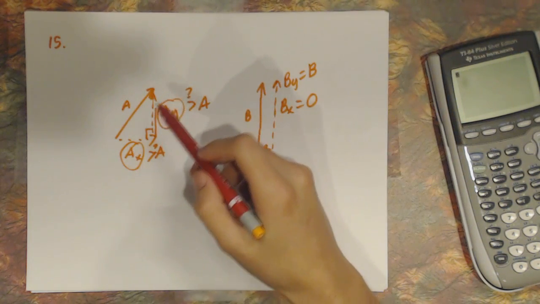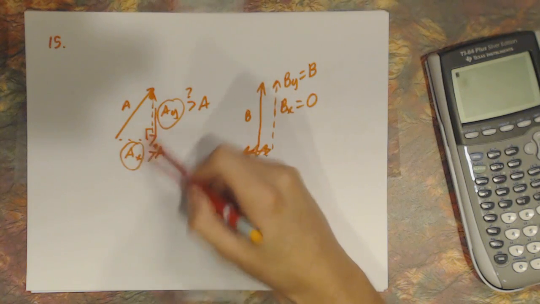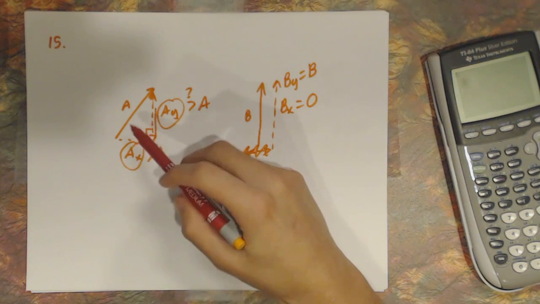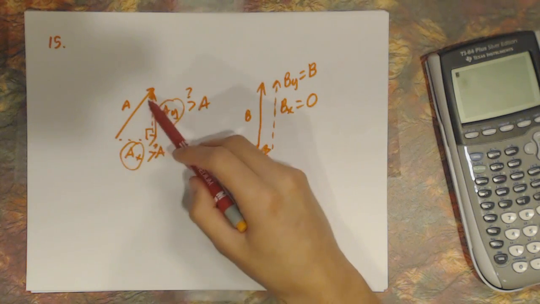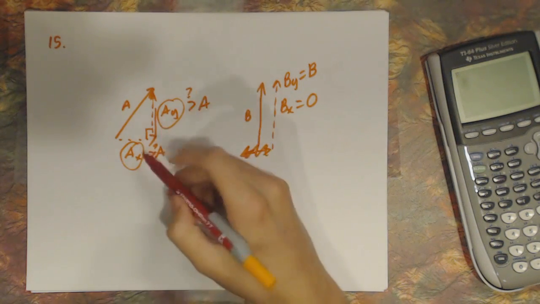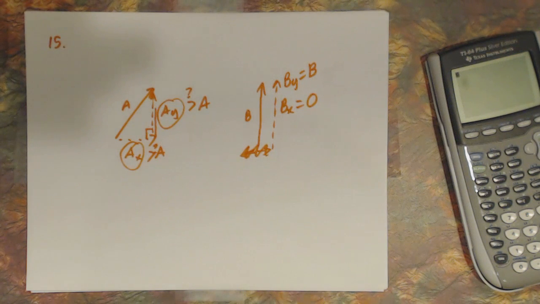Really what's important is you have to know that the legs, or the x and y components of a vector, form the legs of a right triangle, where the hypotenuse of the right triangle is the vector itself. So by definition, the components cannot be longer than the hypotenuse.